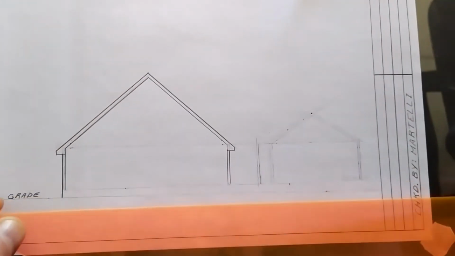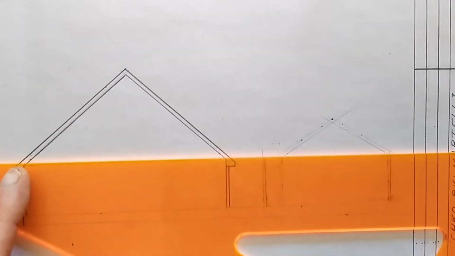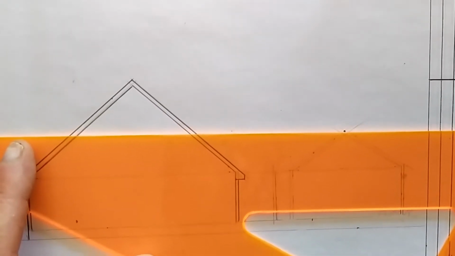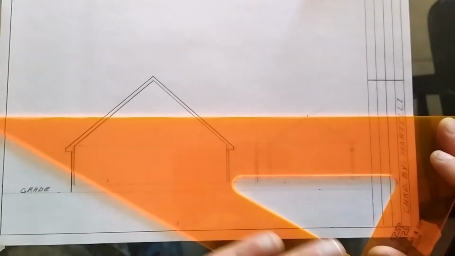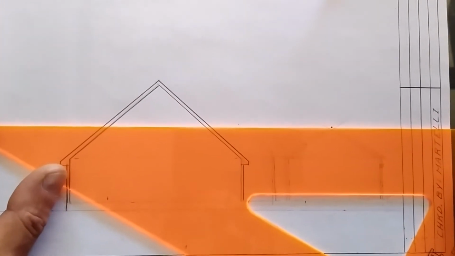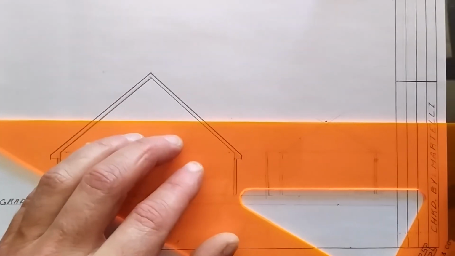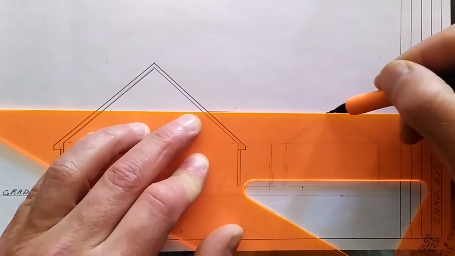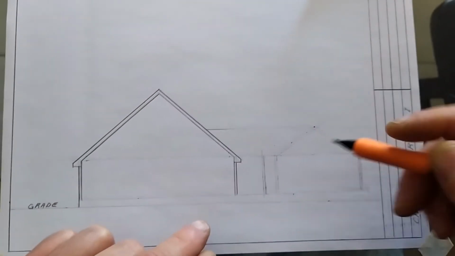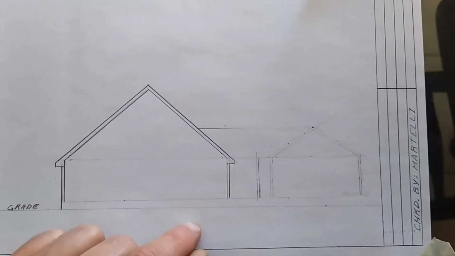But I'm going to simply watch my line work and kind of project over. Watch your line work. Try to maintain parallel with the sheet. And you can always go back and check. But that roof actually touches here, okay? And we could check it with a measurement.